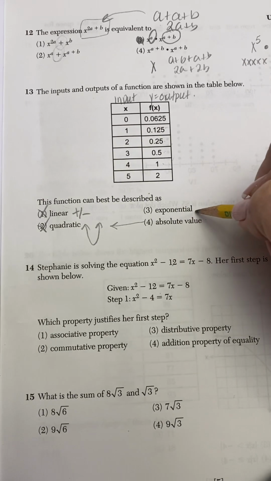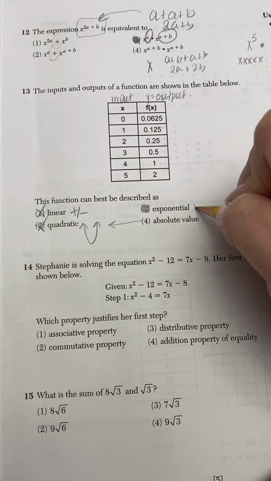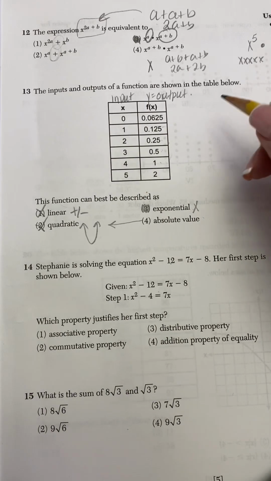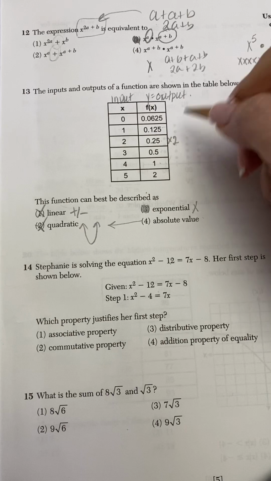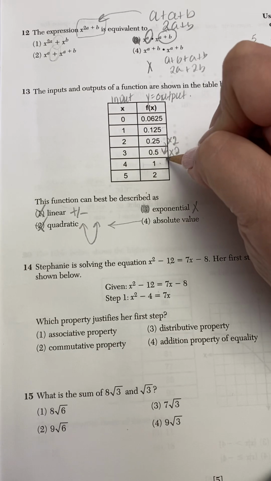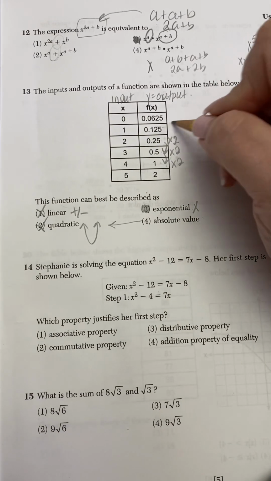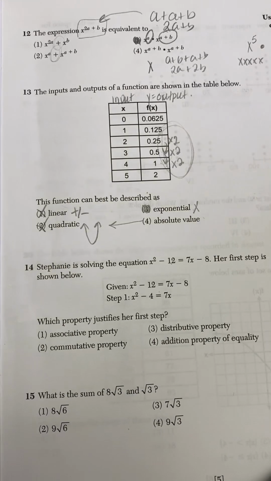Exponential is our answer because exponential means that we are multiplying or dividing, because division is a form of multiplication. And when I look up here, if I multiply 0.25 by 2, I get 0.5. If I multiply 0.5 by 2, I get 1. If I multiply 1 by 2, I get 2. And clearly then it's an exponential function because it is multiplication.